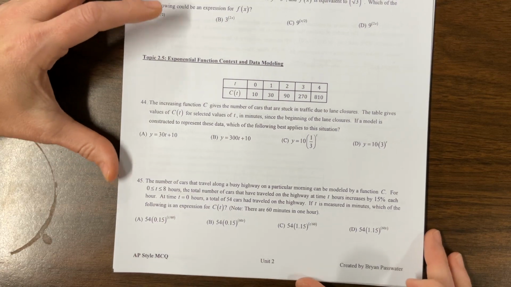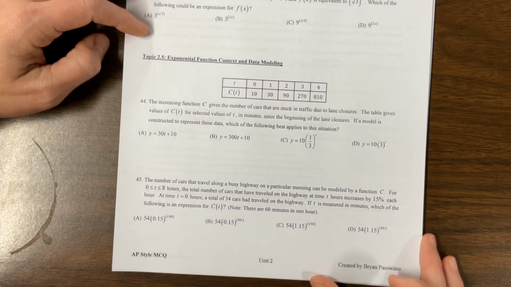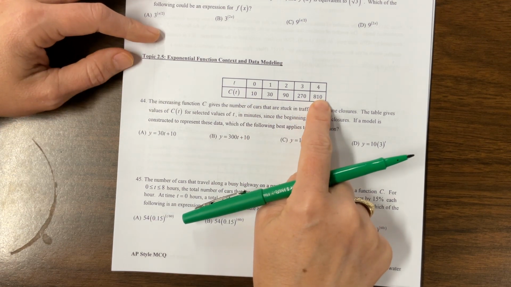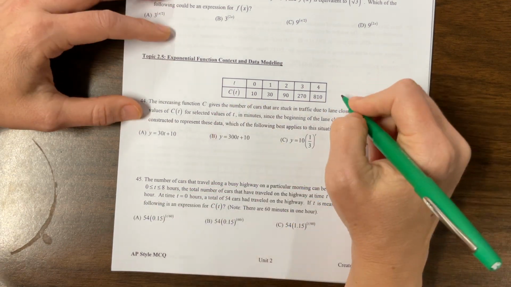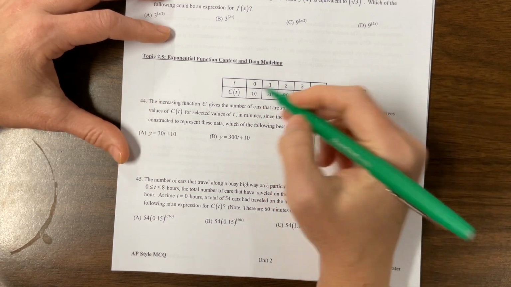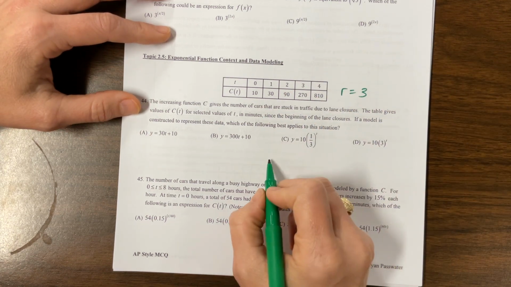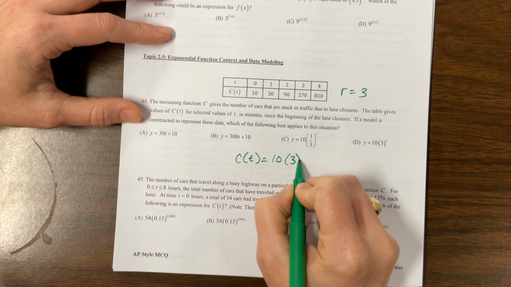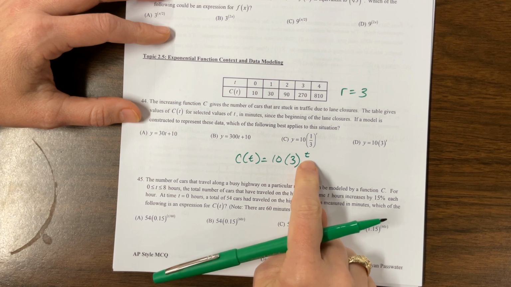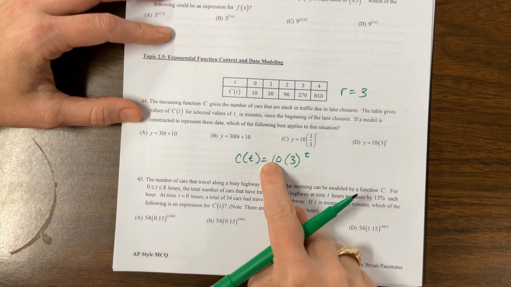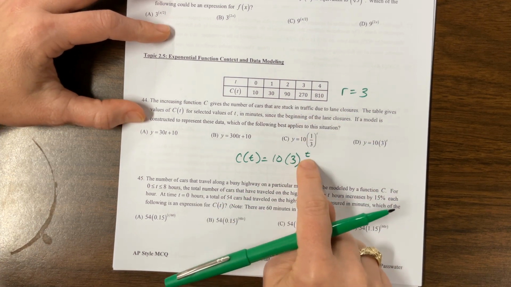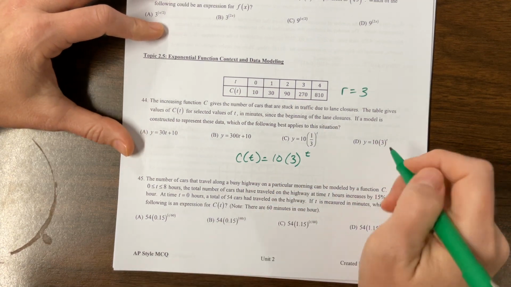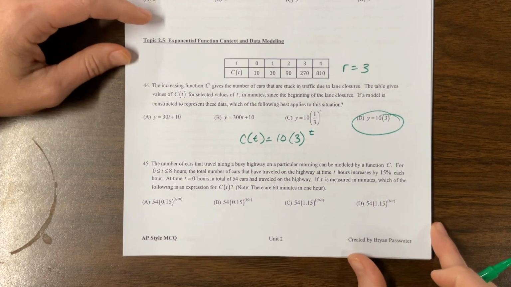Okay, exponential function context and modeling. What's happening here? We're multiplying these by 3, so this is an exponential. My r value is equal to 3. My initial amount is equal to 10. So what I see is this looks like c of t is equal to 10 times 3 to the t. Let's check and see if I plug in 2. I'd have 9, so I'd have 90. Oh, that's good. If I plug in 3, 27 times 10 is 270. That sure better be the correct answer, and that's right here, so that's a good sign.